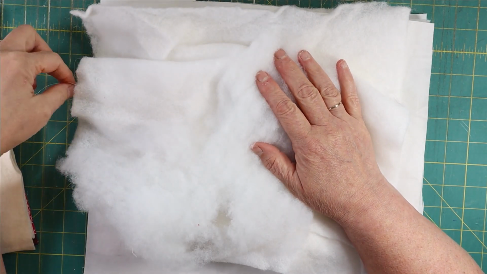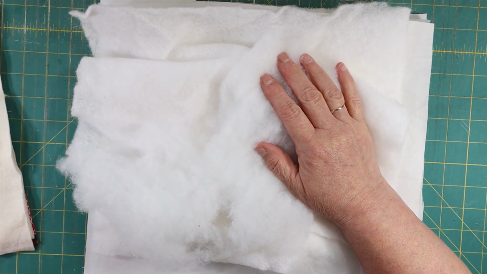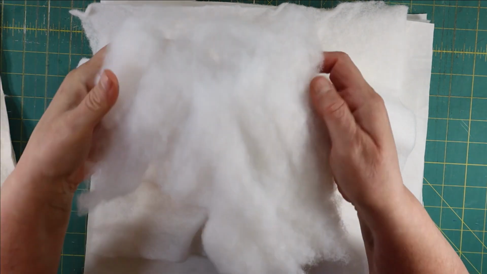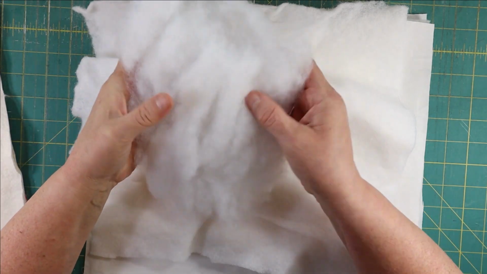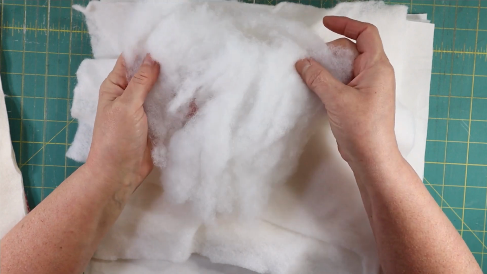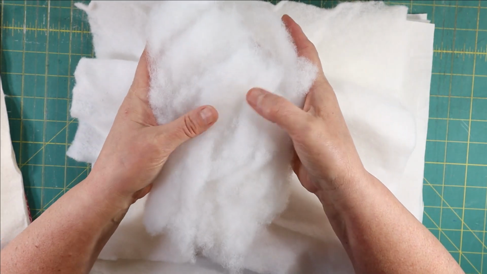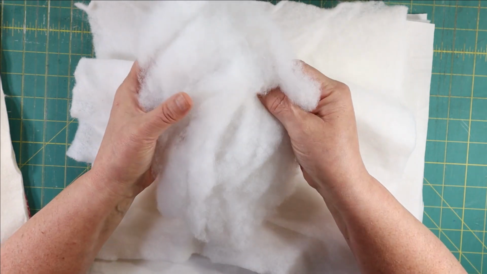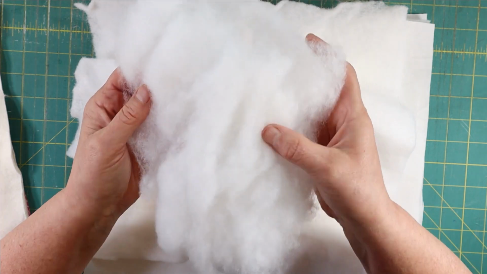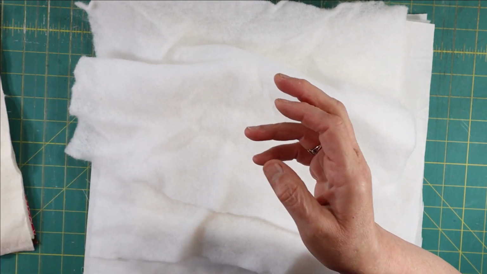If you did quilts back in the 80s and early 90s, you're used to having batting that's really fluffy, and this is polyfill. This isn't batting. I didn't have an example of the old kind of batting that we used to use that was just super high loft and really cushy and wonderful. It still makes great quilts, but it's not one that you would free motion quilt with.